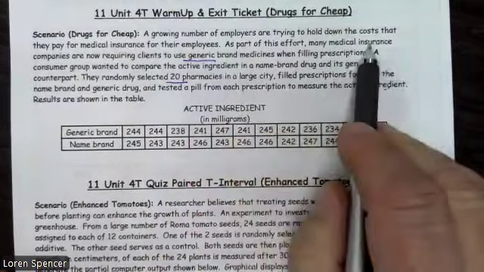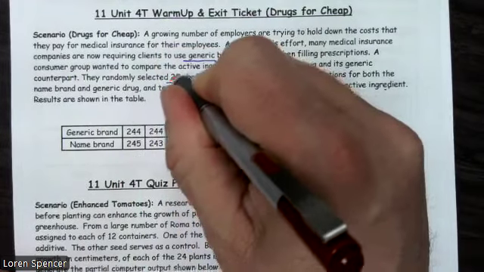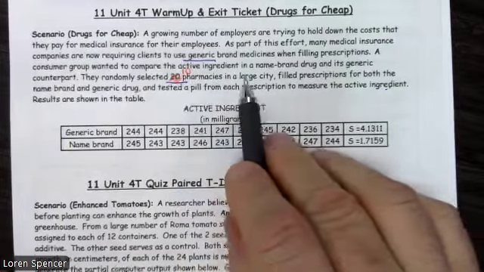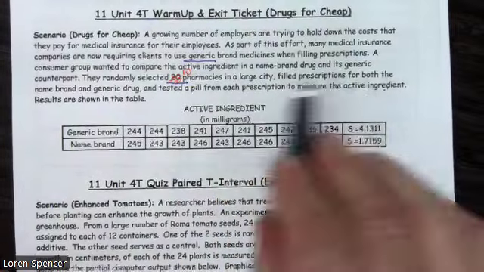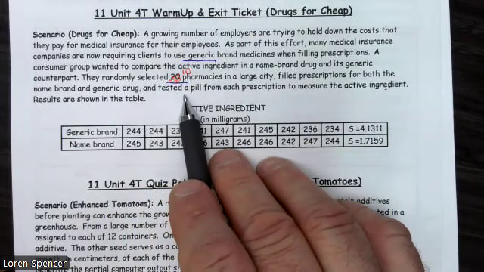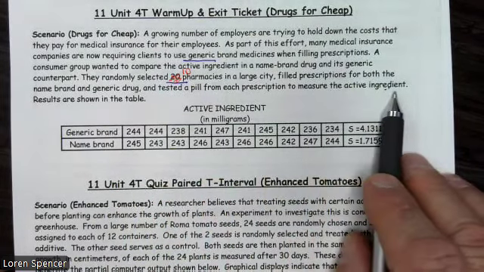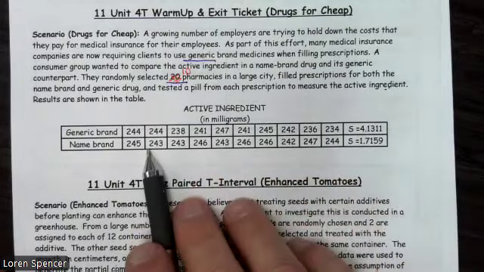A consumer group wanted to compare the active ingredient in a name brand drug and its generic counterpart. They randomly selected, this says 20, this should have been 10, so I'm changing that to 10 pharmacies in a large city, filled prescriptions for both the name brand and the generic drug, and tested a pill from each prescription to measure the active ingredient. Results are shown in the table.